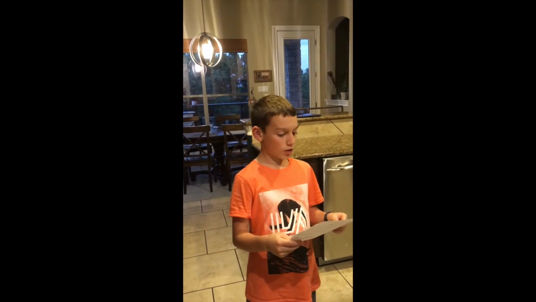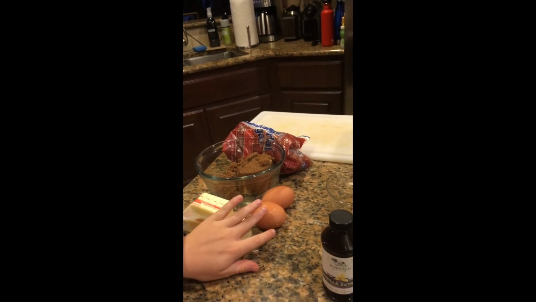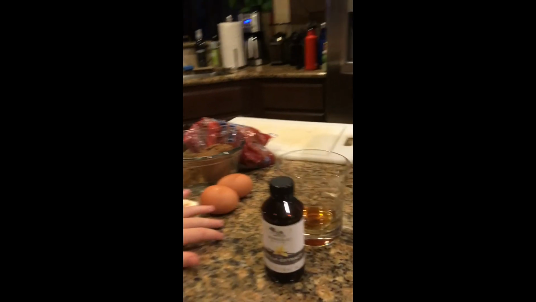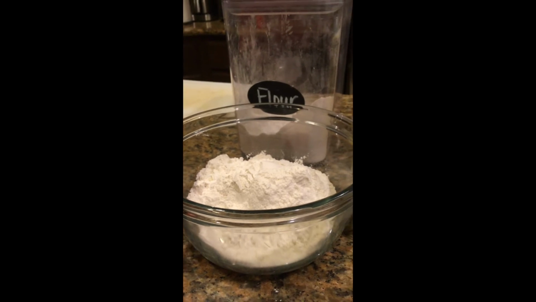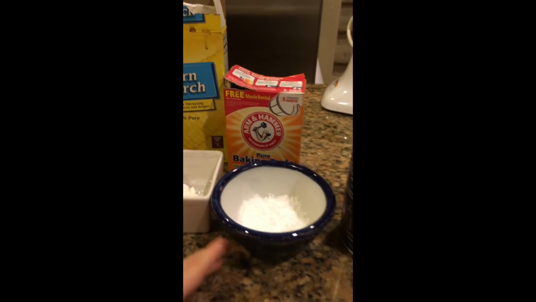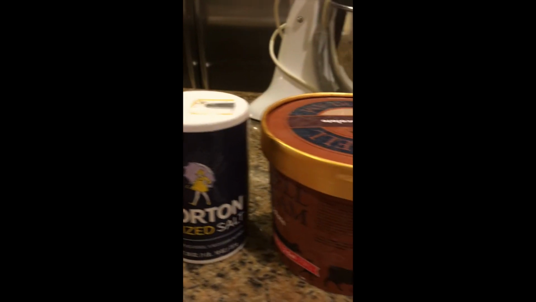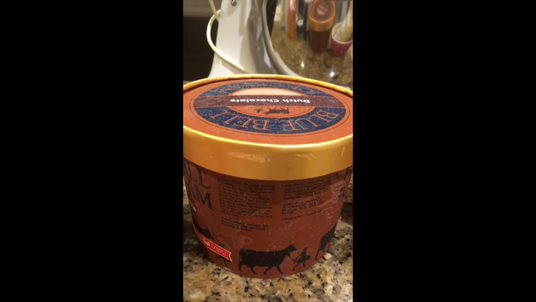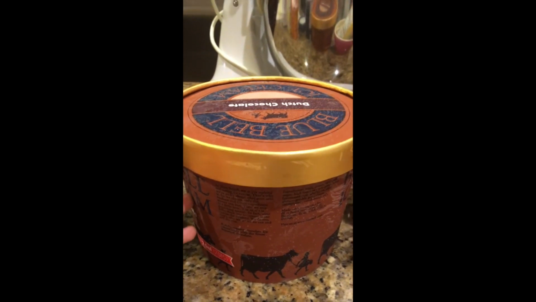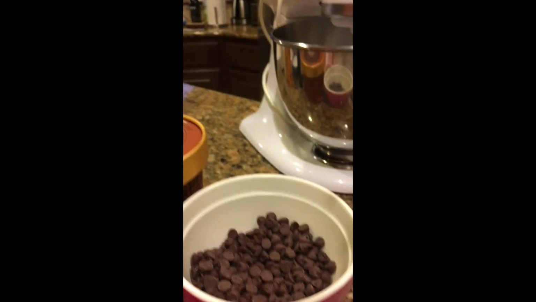And so I have 3/4 cup of unsalted butter, 1 cup of dark brown sugar, 1 large egg and 1 egg yolk, 2 teaspoons of vanilla extract, and then we have 2 cups of all-purpose flour, 2 teaspoons of cornstarch, 1 teaspoon of baking soda, 1/2 teaspoon of salt, 8.5 scoops of ice cream, I have chocolate, and 1.5 cups of semi-sweet chocolate chips.